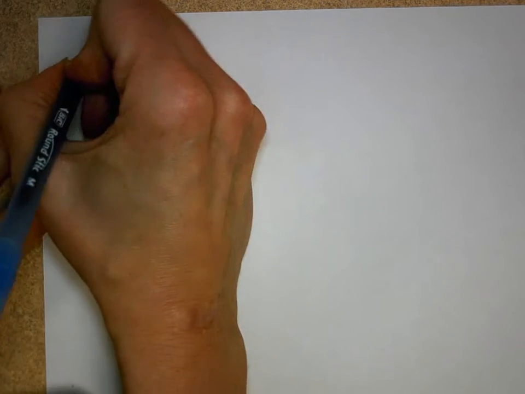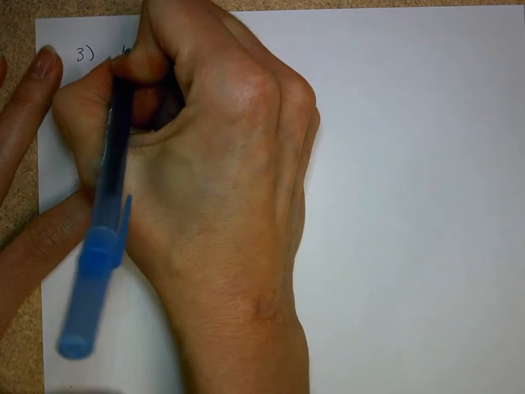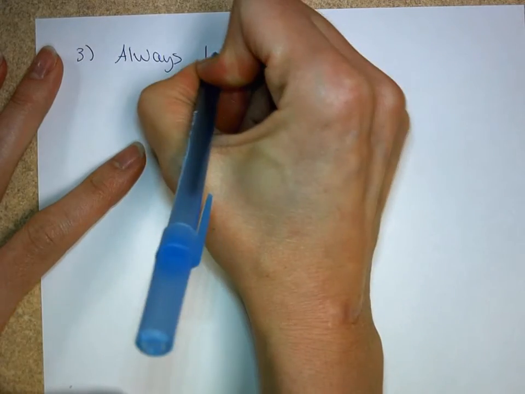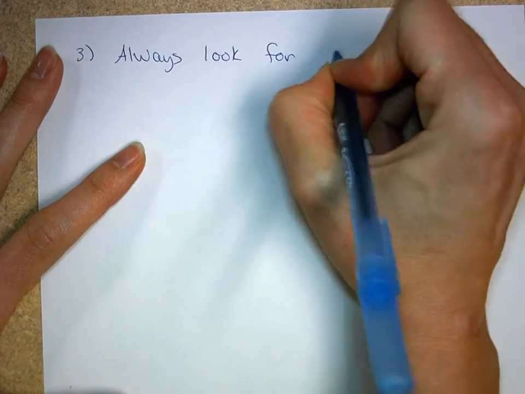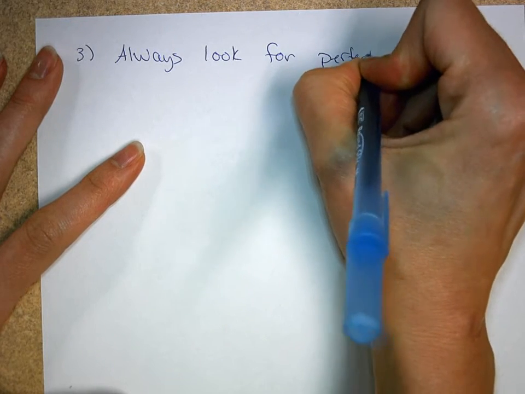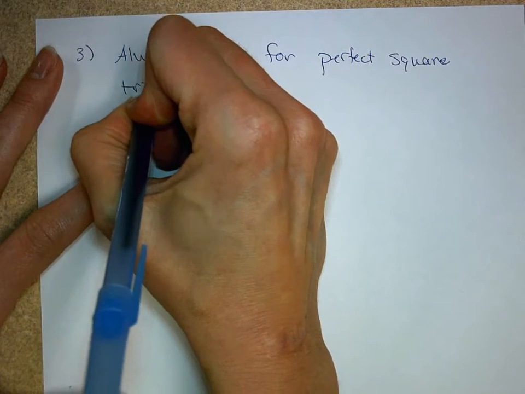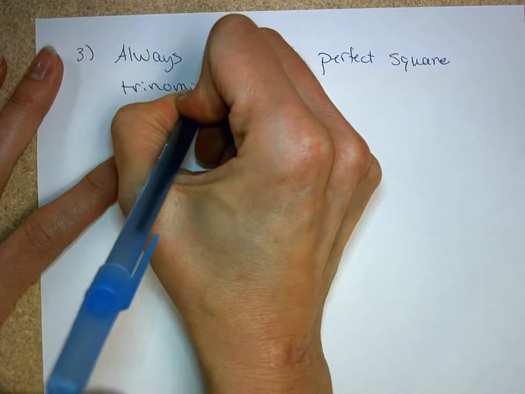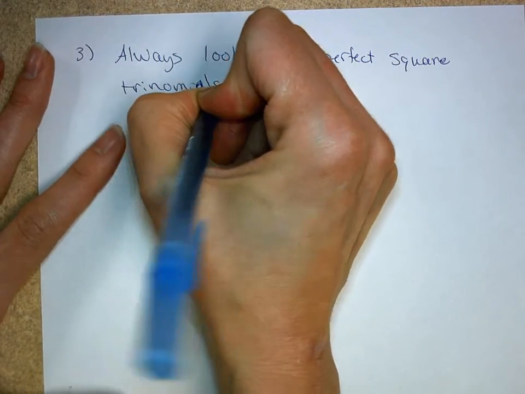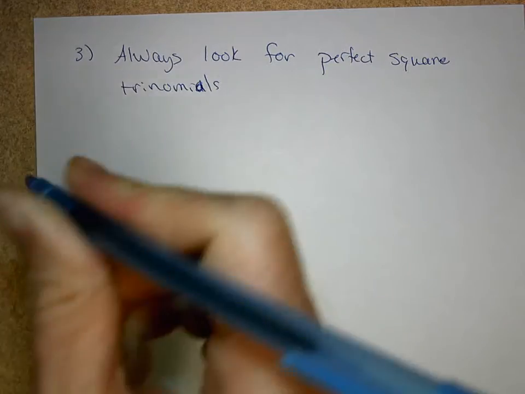All right, here's the next thing you should always look for when you're doing these. If you don't have a greatest common factor, or even if you do, if you have a difference of two squares, you're not going to look for this one. But here's what you should always look for next. Always look for perfect square trinomials. I'll make that an A here if I can. All right, so always look for those.